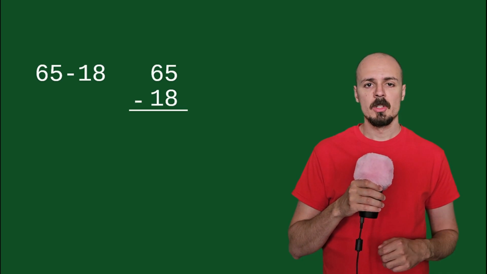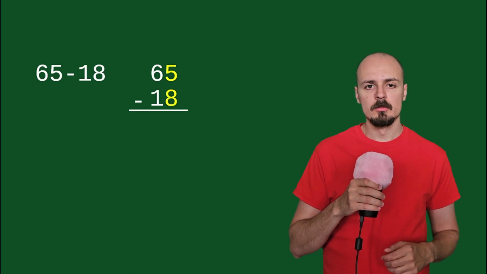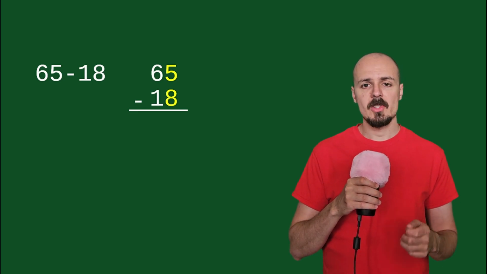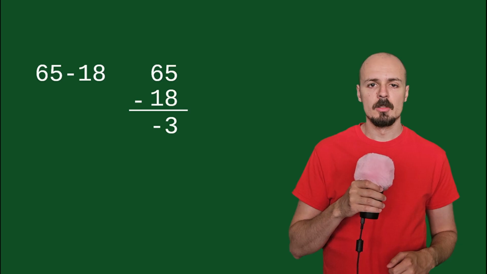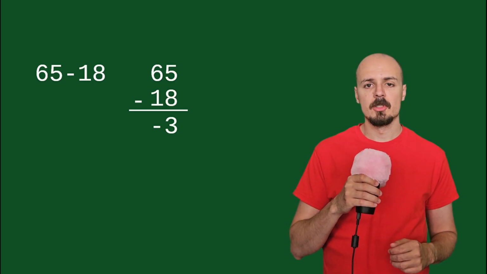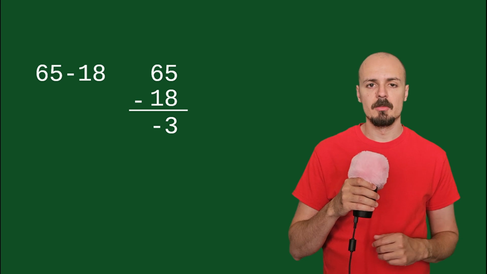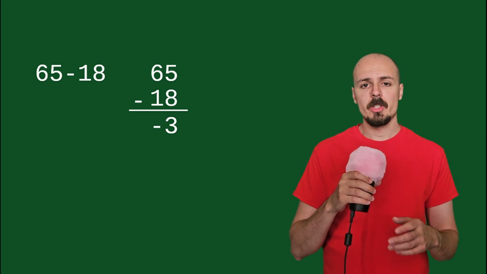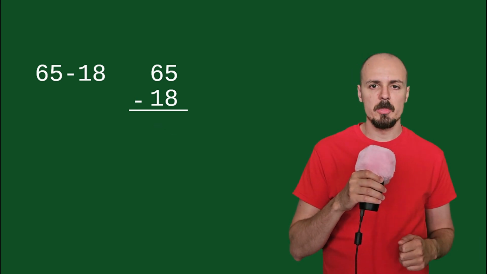Here we have 65 minus 18. Once again, we stack these numbers up, and starting with the rightmost column, we subtract. 5 minus 8 gives us negative 3. Well, wait a minute. We don't want this first number to be a negative. I think it's just going to be too complicated for us to work with. So instead, let's try this, and bear with me for a minute.